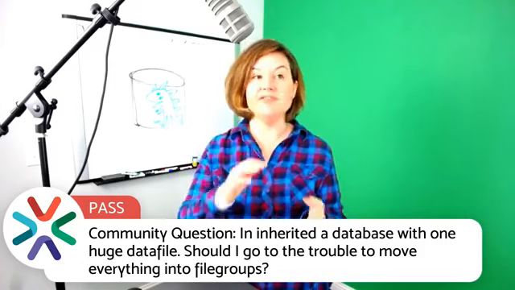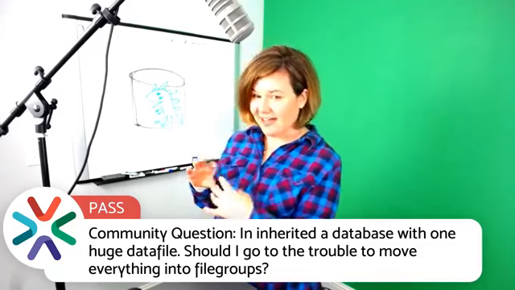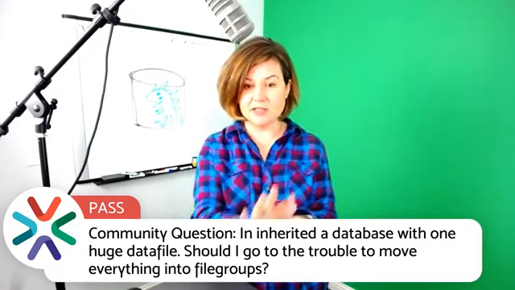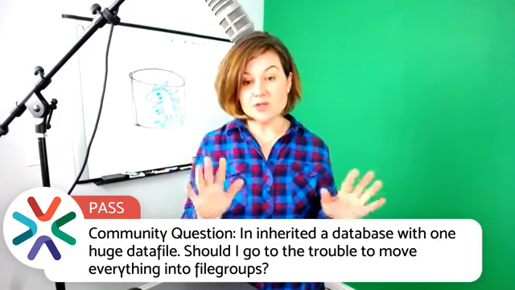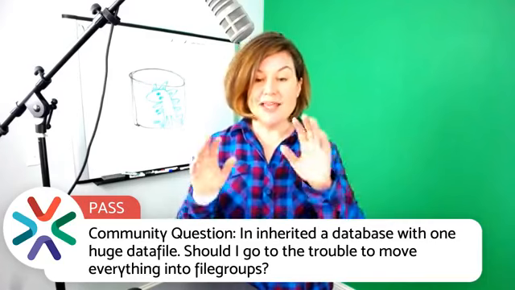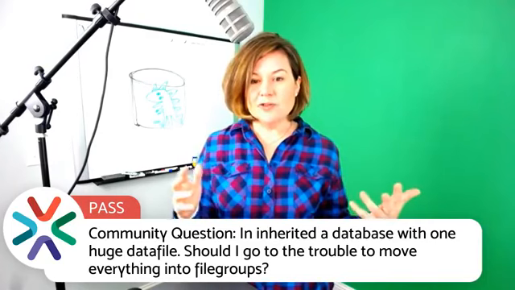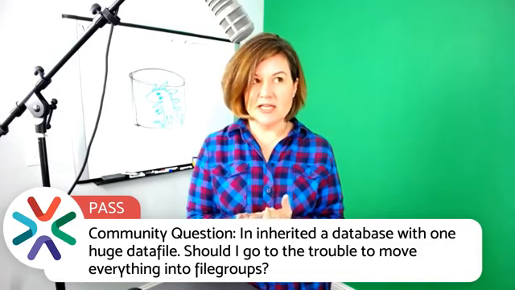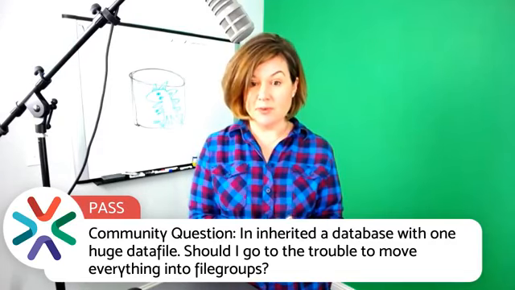I might want to have some of my data on really fast SSD storage in a database, and then some of it that's accessed less, maybe I want to have it on slower storage. Sometimes our storage has built-in tiering, and it automatically takes care of that for us. So yes, when you design a database, if you know that the database is going to become large, it is helpful to plan your files and file groups from the beginning.